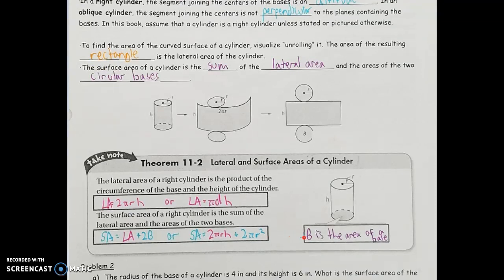Remember also we see that capital B is going to still be the area of the base, which in the cylinder's case is going to be the area of that circle. I'm going to stop the video there so we can practice some of these together in class, but make sure we have all the notes up to here so far.